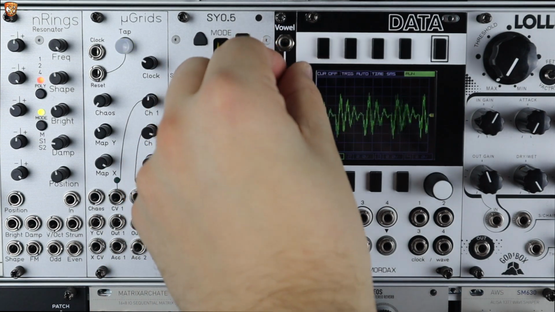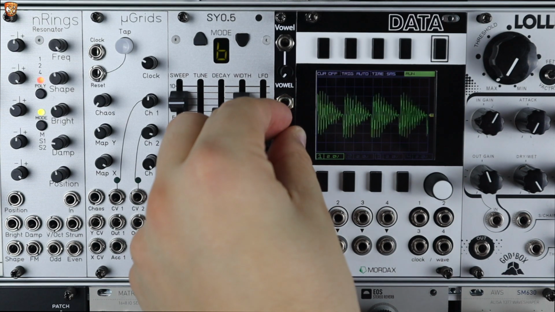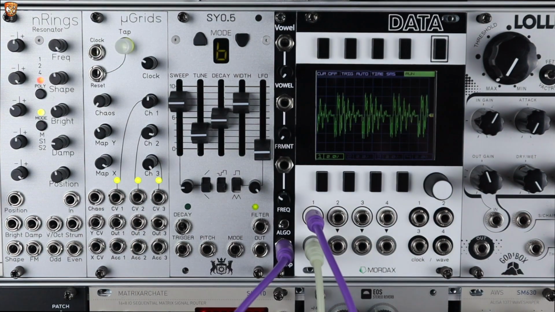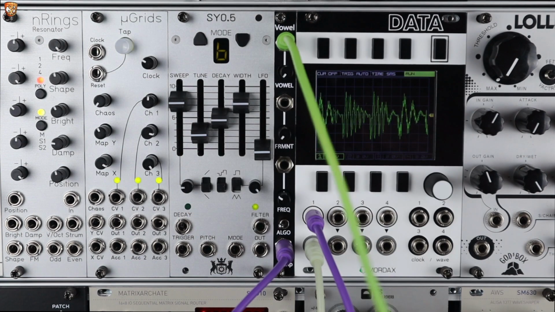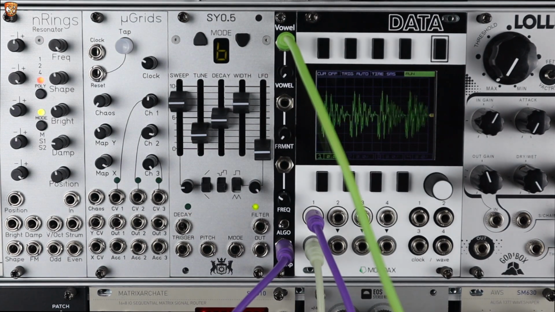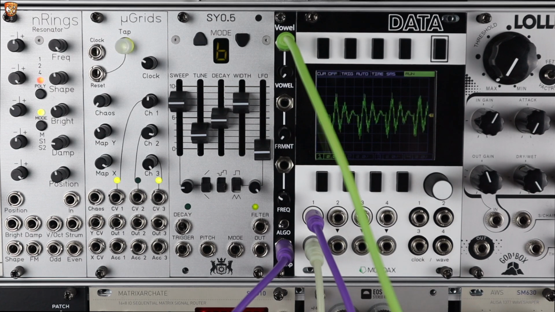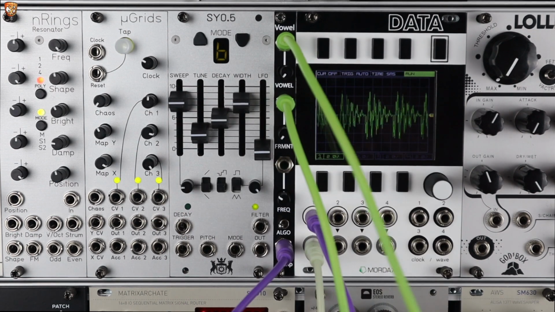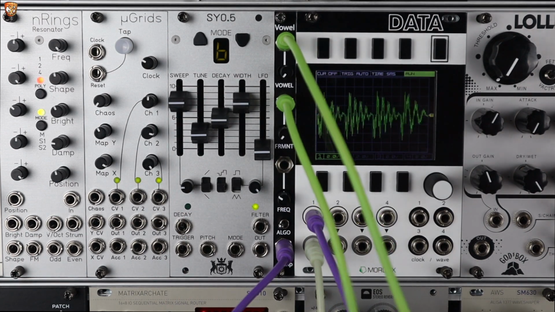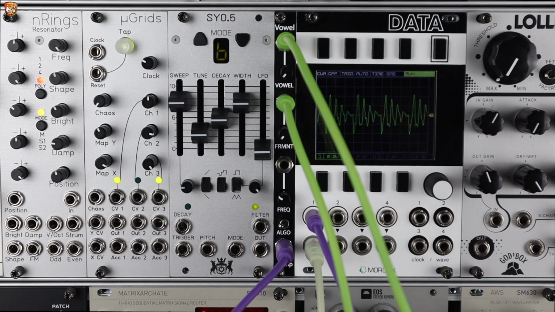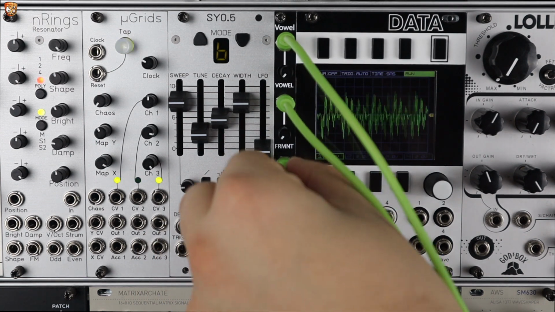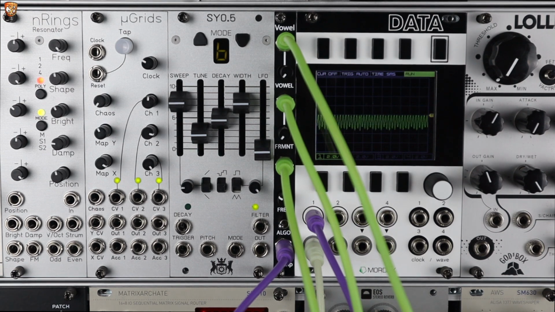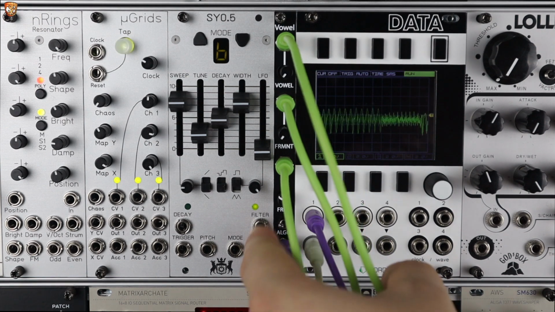Let's build up a sequence and add some drums and a little patch going. Here's a stepped sequence into vowel. Little accent pattern into formant. Pitch sequence into frequency. Try the other mode.